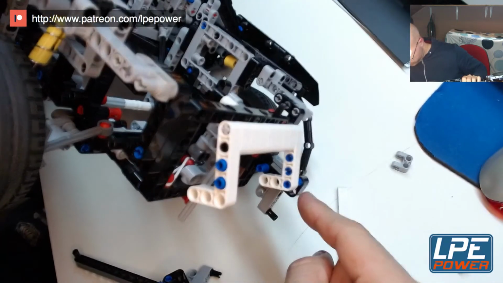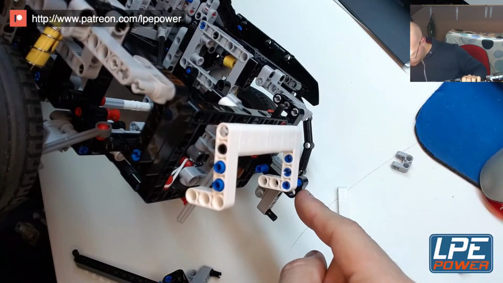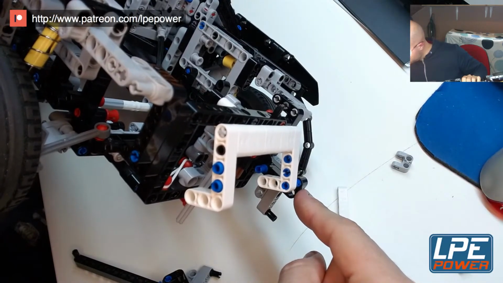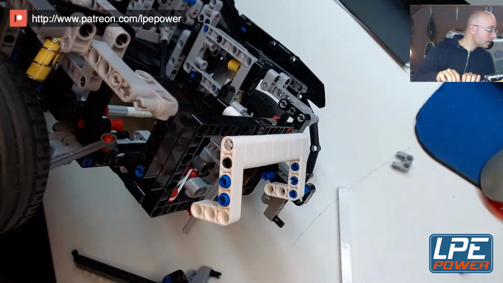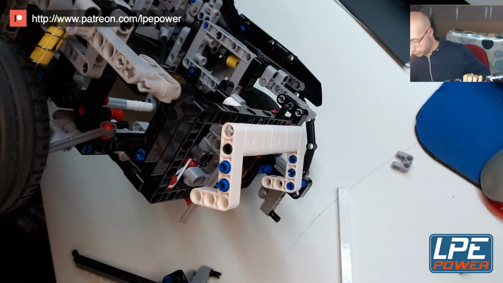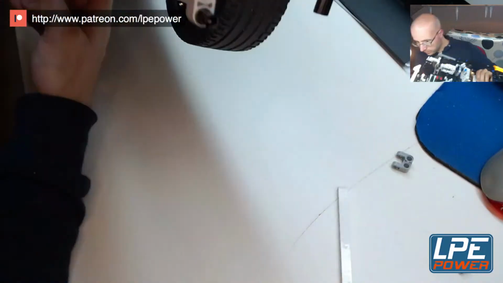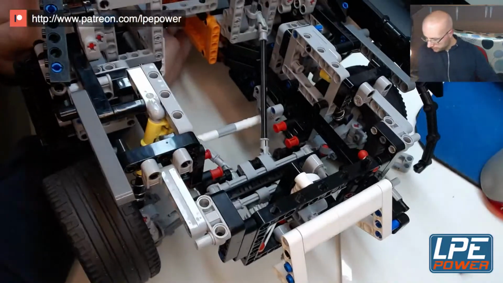Okay, what if we change this? If we change this, do we have the room? Yes, we do have the room. Okay, yeah, I have an idea.